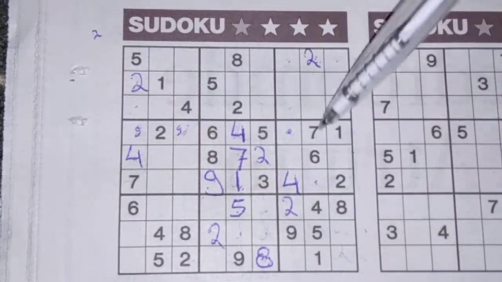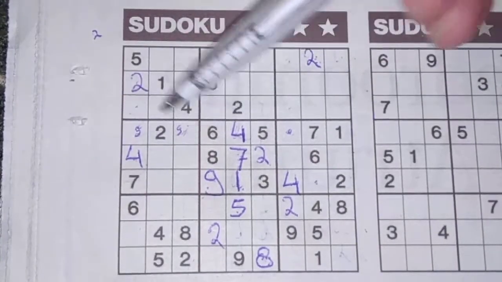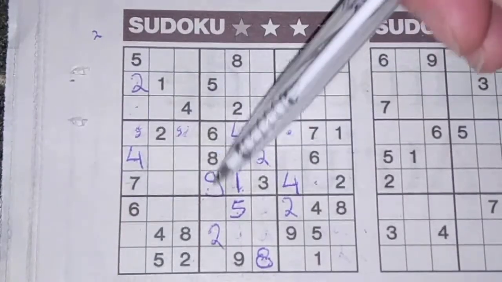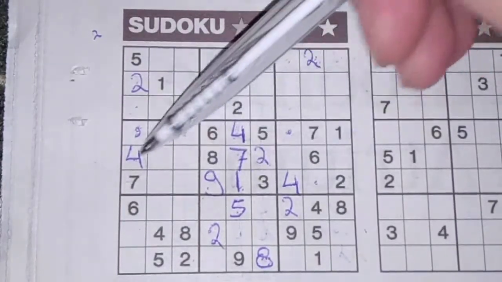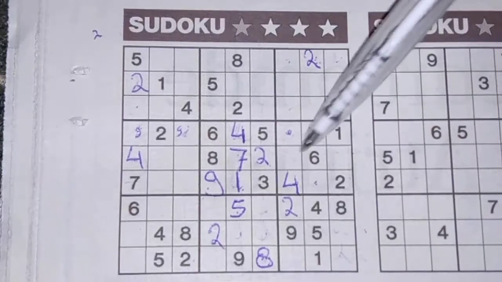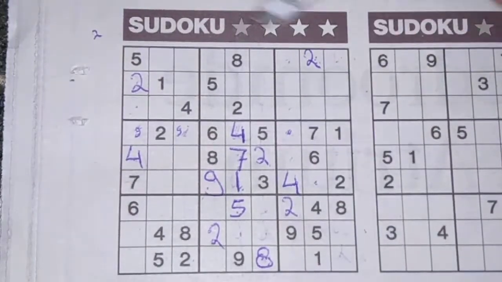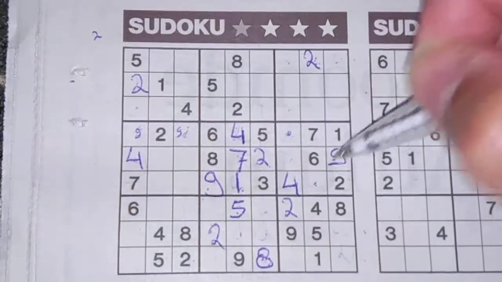And the 3, I cannot fill this yet, but I know the 9 is in this row. We have a 9 in that row. So in the middle row, the only 2 places for the 9 should be here or there. I see here 9, no 9 there. 9 should be here.